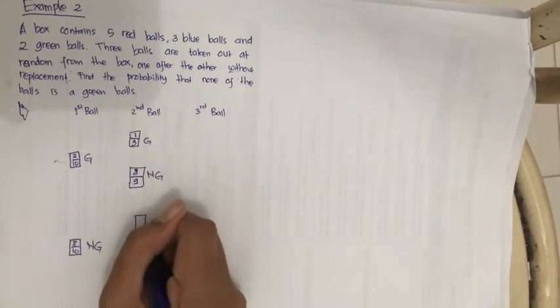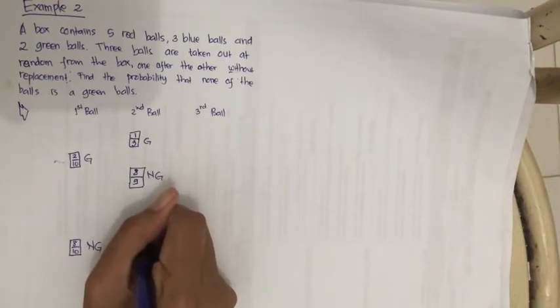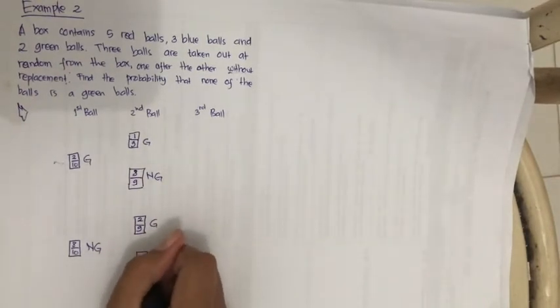And here, if in the first experiment we got a non-green ball, it means we still have 2 green balls. So the probability is 2 over 9. And for non-green, because we already took 1 non-green ball in the first experiment, we have 7 more for the second experiment.